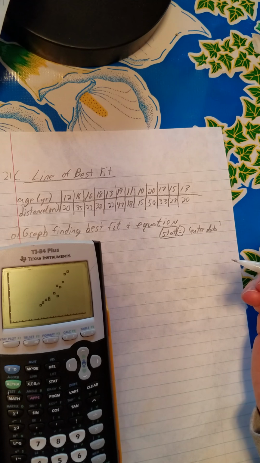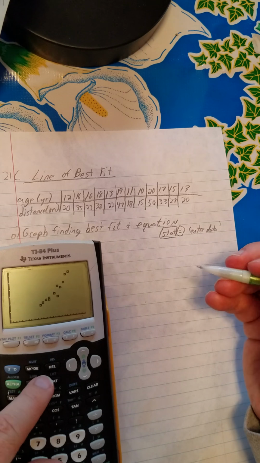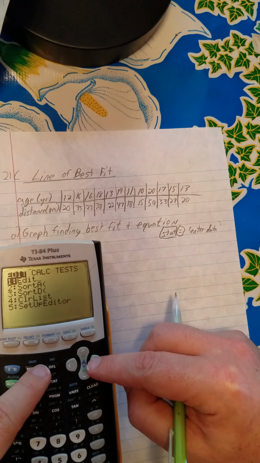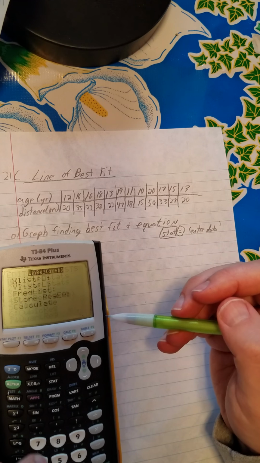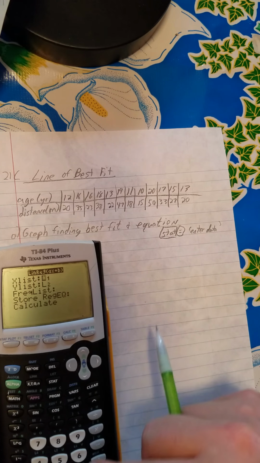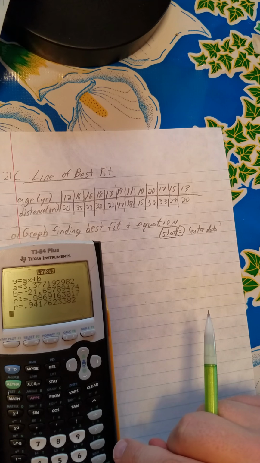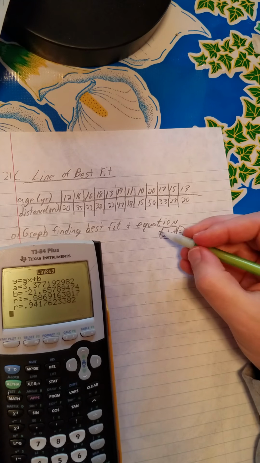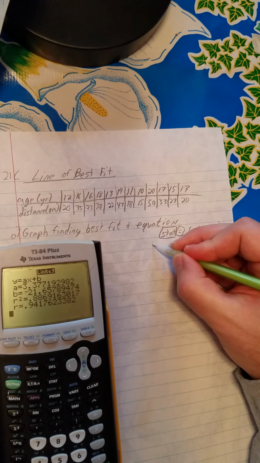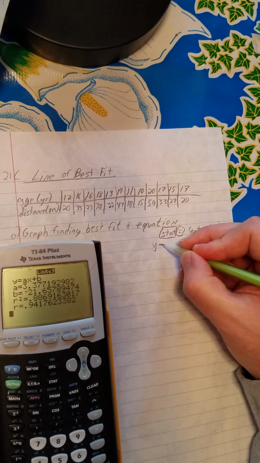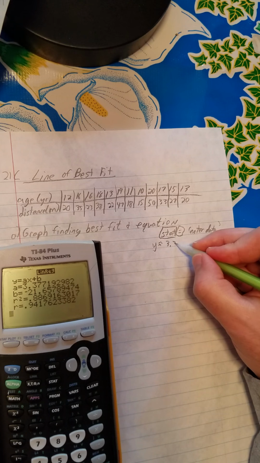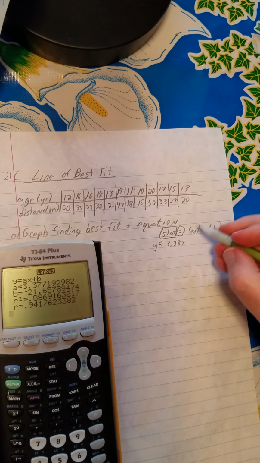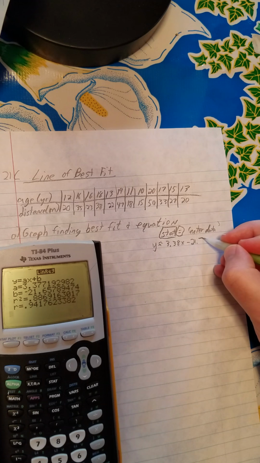Now to find the best fit line, or the linear regression, again we go Stat, go to Calc, which is right arrow, 4. That should be all set up. And there's our equation. 3.38 is the slope. -21.7 is the y-intercept.